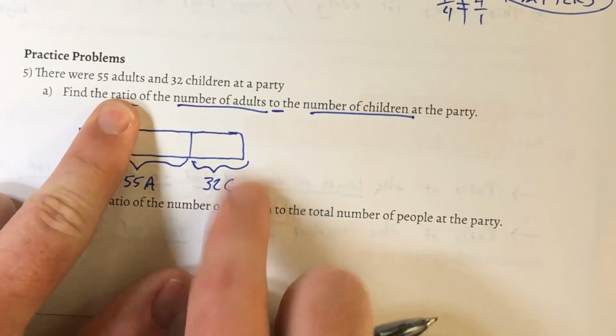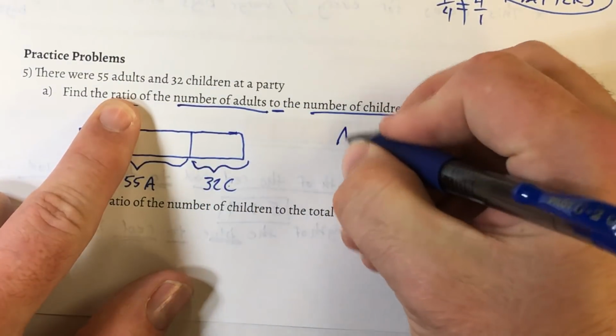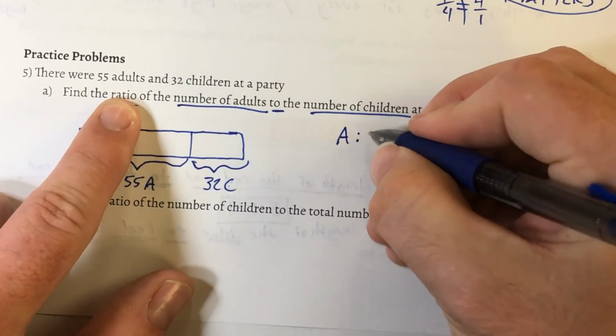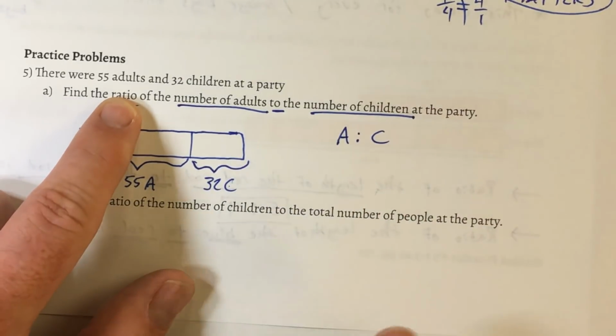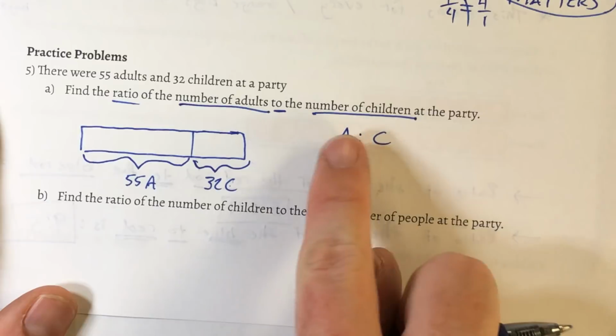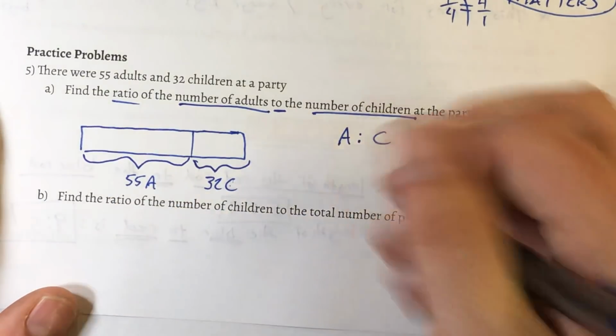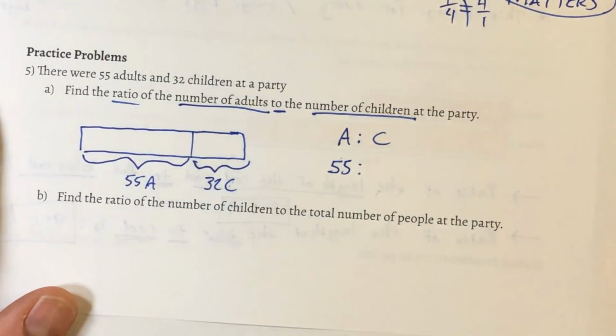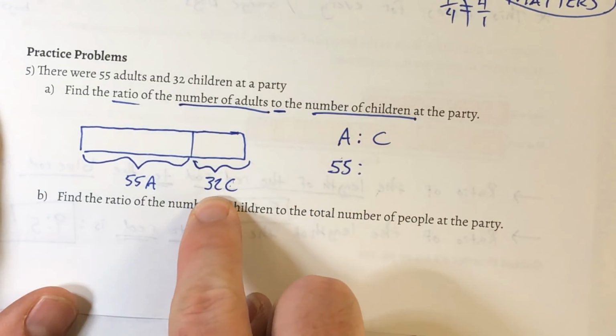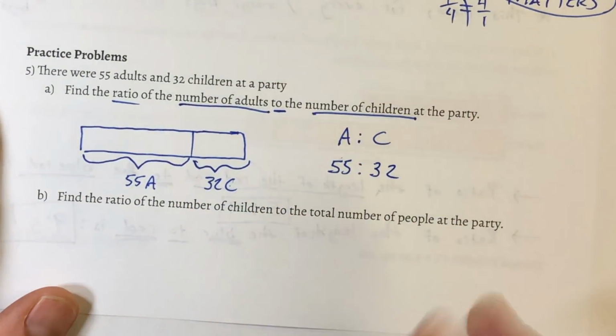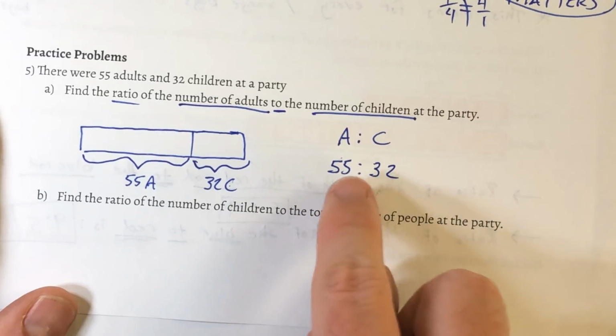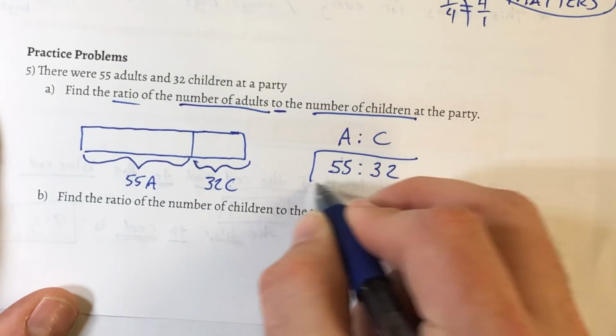All right, I want the ratio of adults to children. Adults to children. So I'm going to write my little reminders, adults to children, A to C basically. All right, so A, adult. There are 55 of them. Write that right there. 2, children, 32 of them. So that's right there. So adults to children, 55 to 32. That's it, you're done. Or finished, I should say.